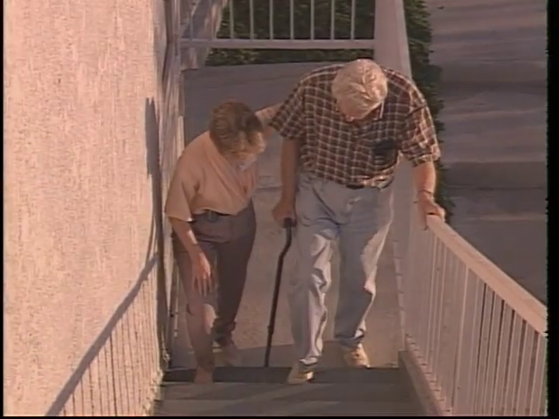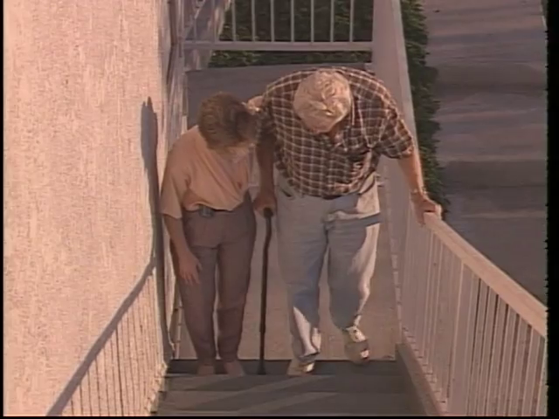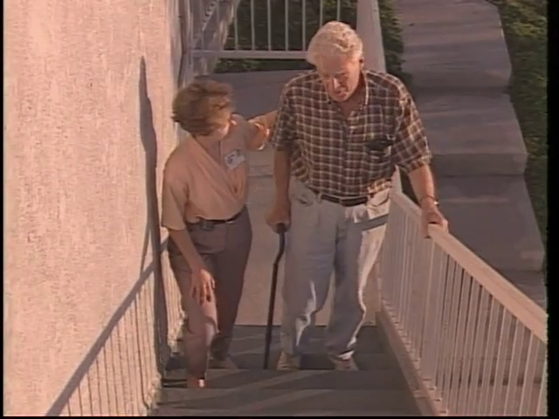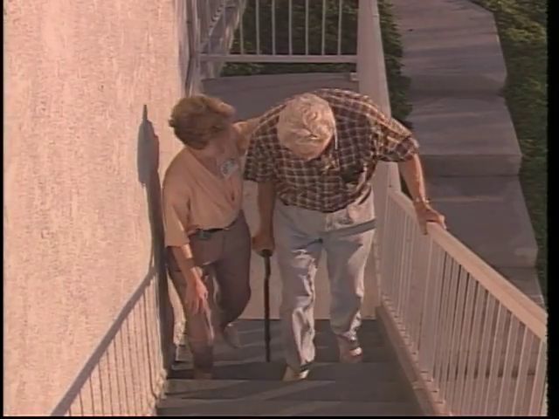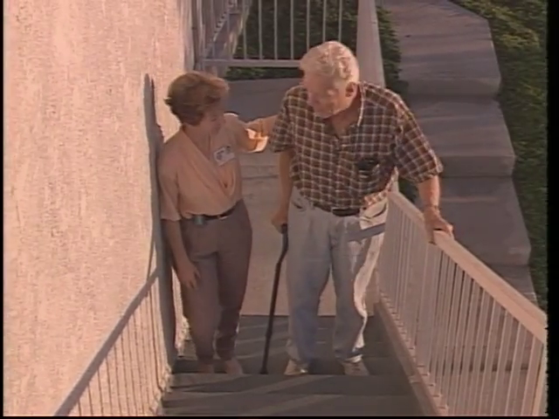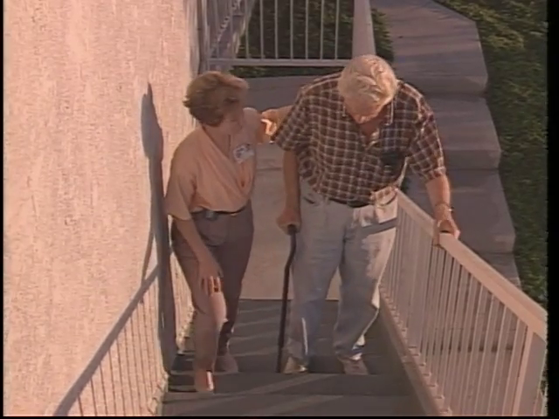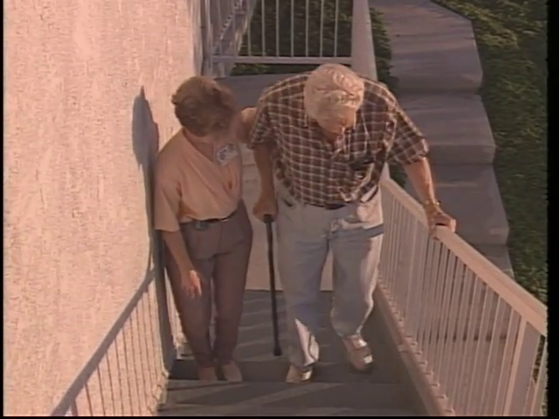Now up with your strong leg, and then allow your other leg to come up with the cane. Strong foot, then your cane. Well, sure a lot of stairs here. It's a good thing this is not a permanent injury. You're right. If it were, you'd probably have to consider moving. But for right now, let's just go one step at a time.